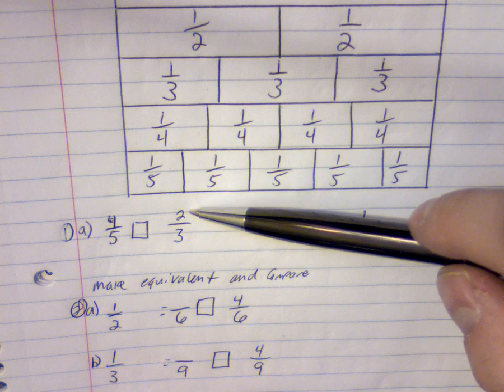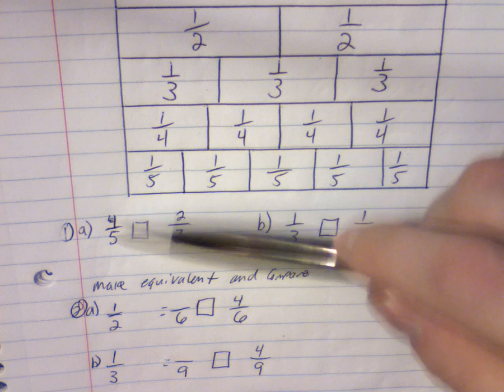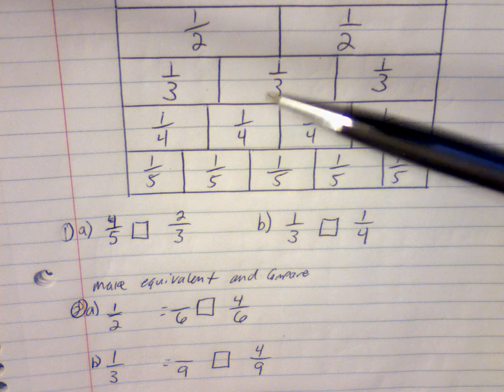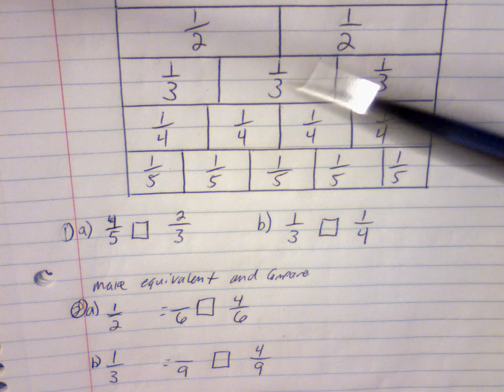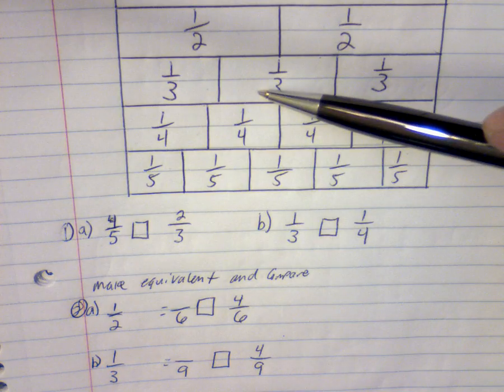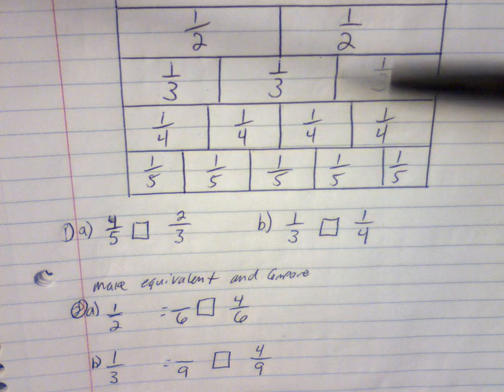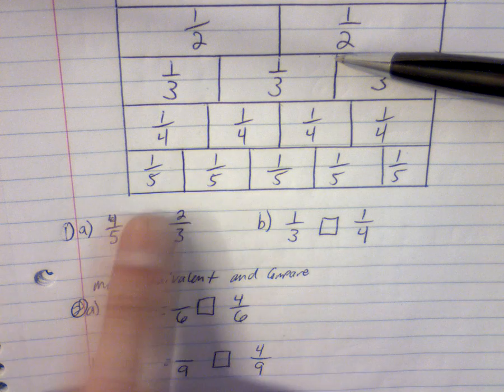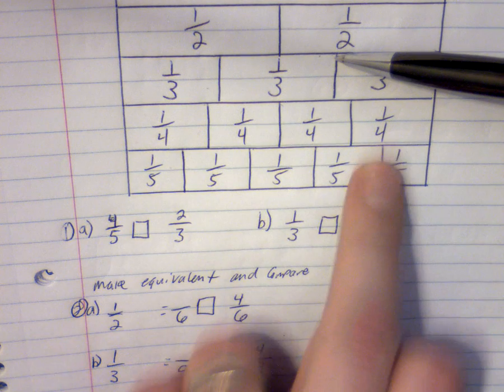We're going to take a look at two fractions. We have 4/5 and 2/3, and we need to figure out which one is greater. If I take a look at my strip, here is 2/3 right there. Now where does 4/5 end? Well, 1, 2, 3, 4 right here.